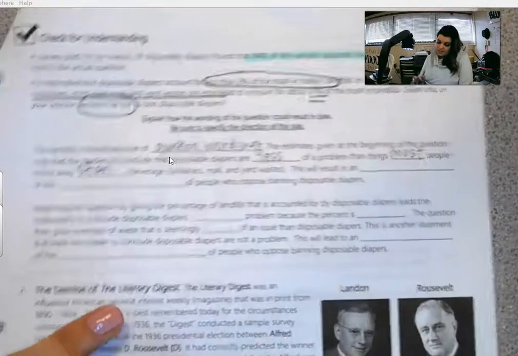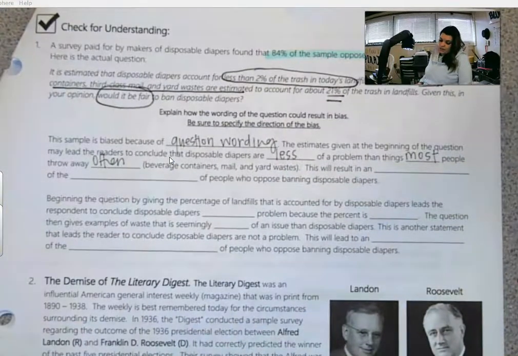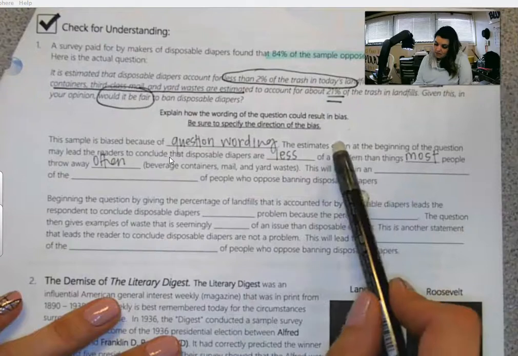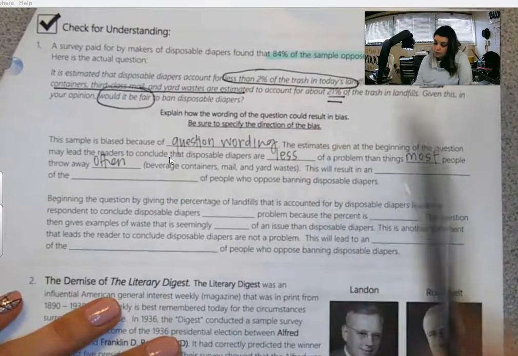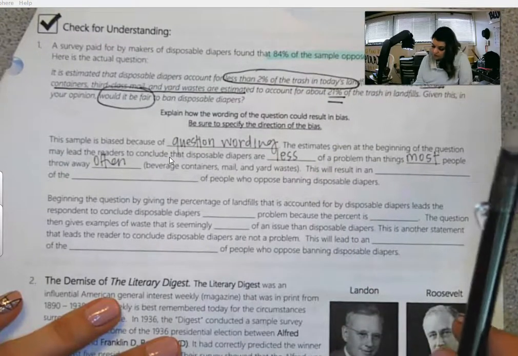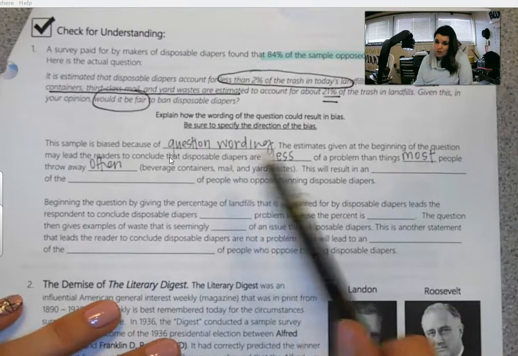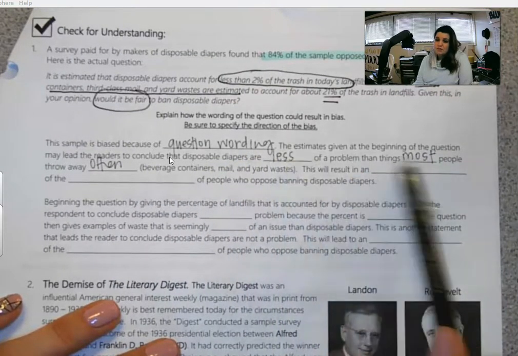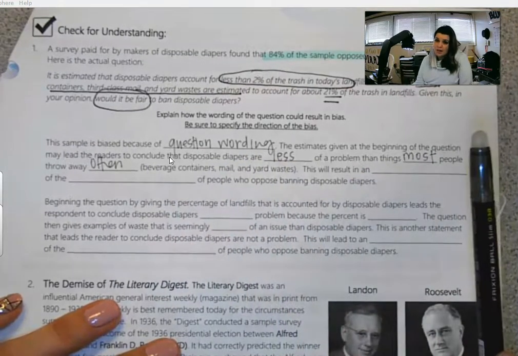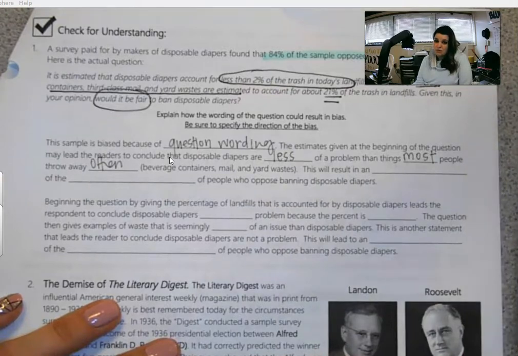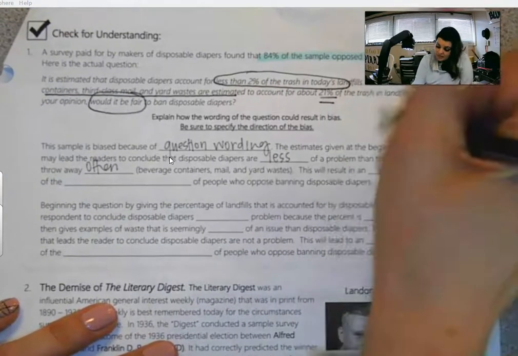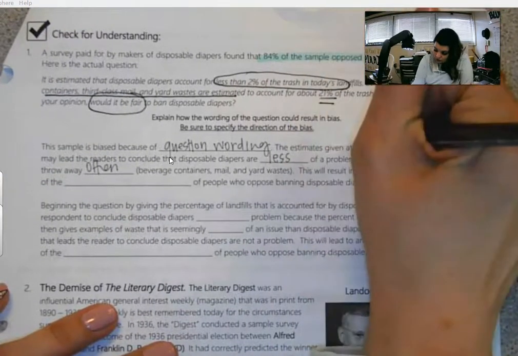So I'm going to say that again. The issue here is that the estimate given at the beginning of the question, which was 2%, leads readers to conclude that diapers are less of a problem than the things most of us throw away every day, if not several times a day. So the estimate given at the beginning was the 2%.